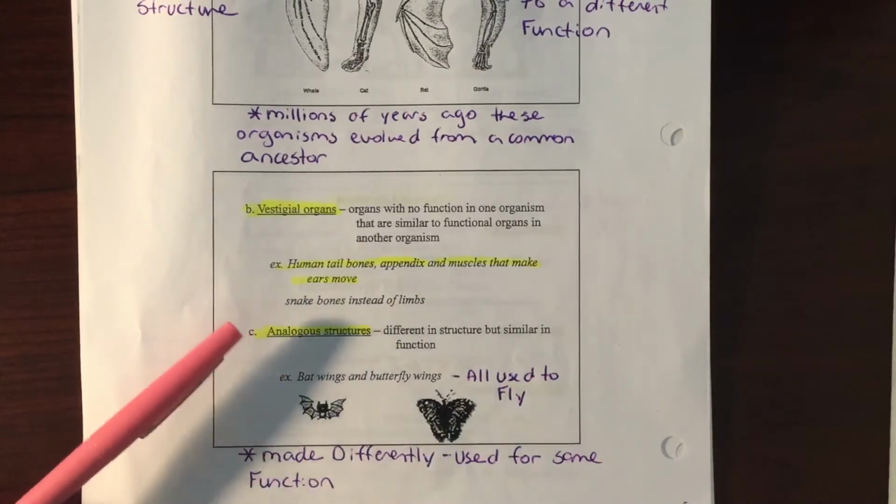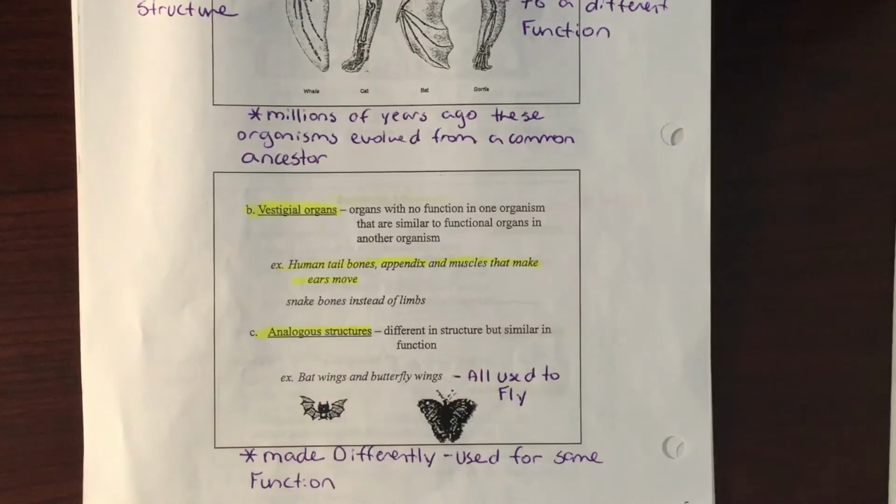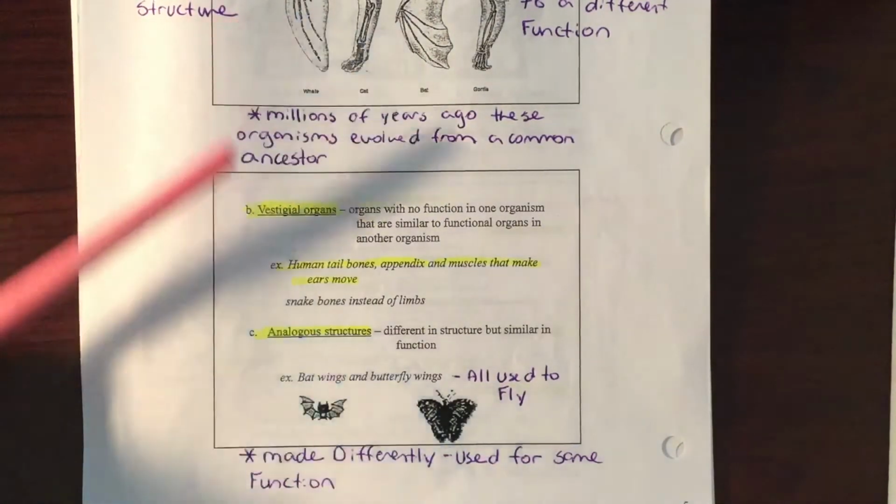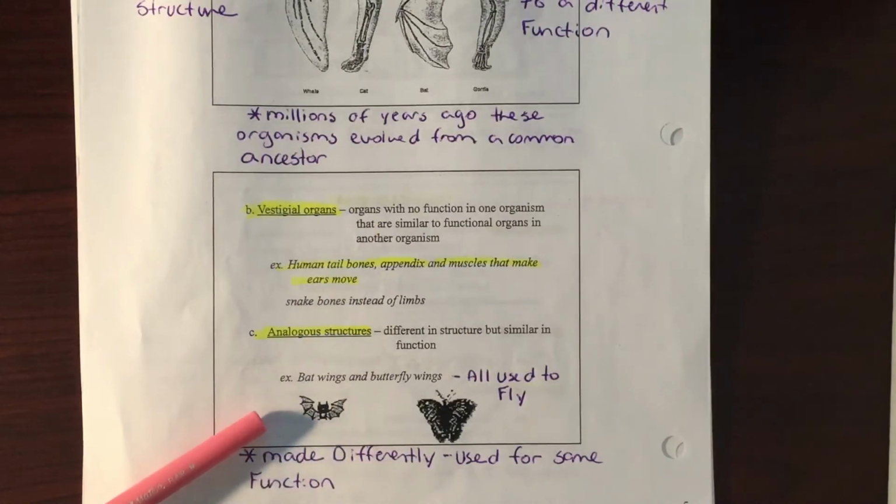Analogous structures. So analogous structures, I think of as the opposite of homologous structures. So let's think about it this way: different in structure, but similar in function. So let's think, bat wing, butterfly wing, bird wing. They all have wings. They all use them to fly, but structurally they're a little bit different. Where here, structurally they're the same, but they have different function. Here we have the same function, but different structure.